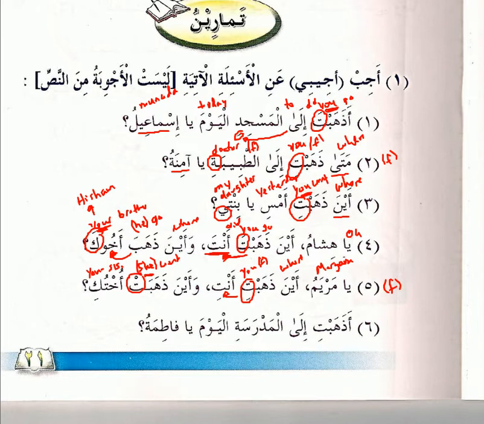So what did we do? We wanted to be very clear about our doer. So what did we do? We said ukhtuki. Our doer is ukhtuki. Your sister. Where did your sister go? And what's the pronoun in ukhtuki? It's the attached pronoun ki, just like before. And who is it replacing? What is this ki replacing? It's replacing Maryam. Good. Okay. Long sentence, but let's look at the last question in this exercise.